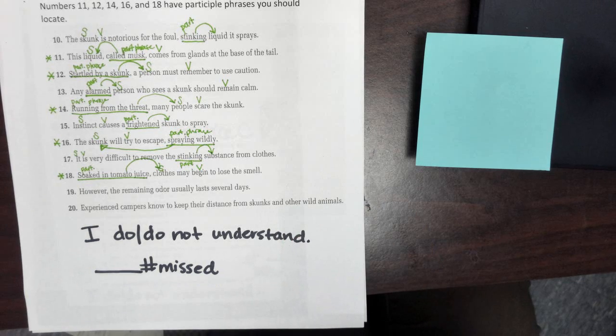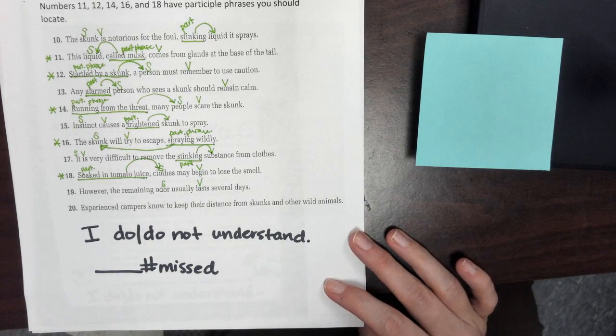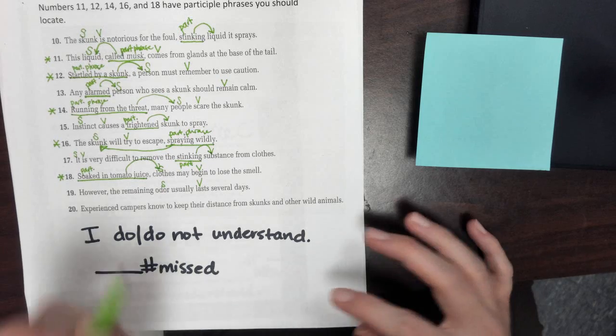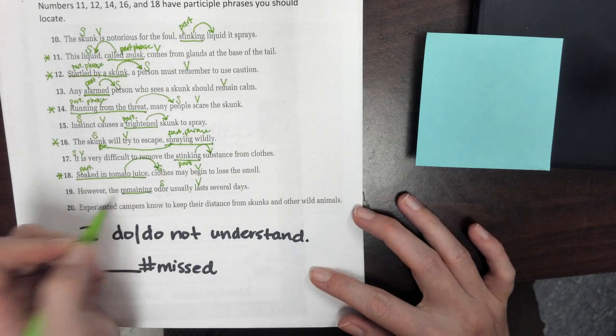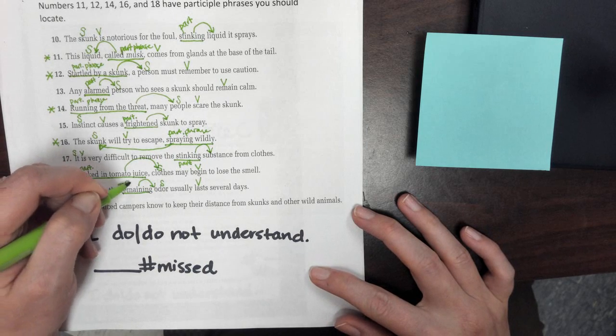And then finally, number 19, however, the remaining odor usually lasts several days. Main subject is odor. Main verb is last. Then I'm looking for a word that ends in ed or ing. So that leaves remaining. What's remaining describing? The odor. So my participle is remaining.